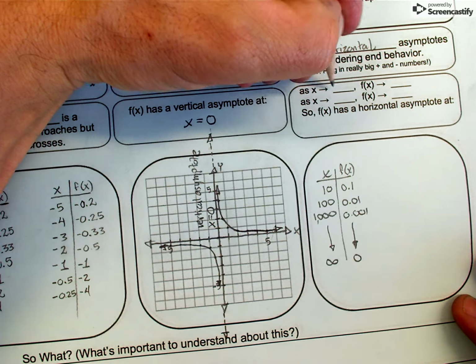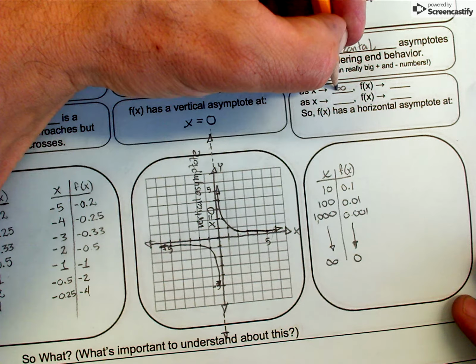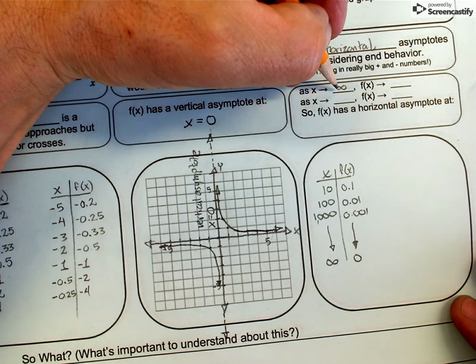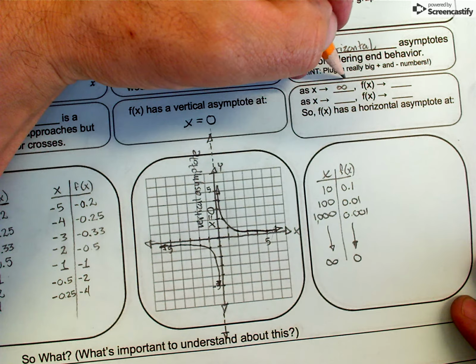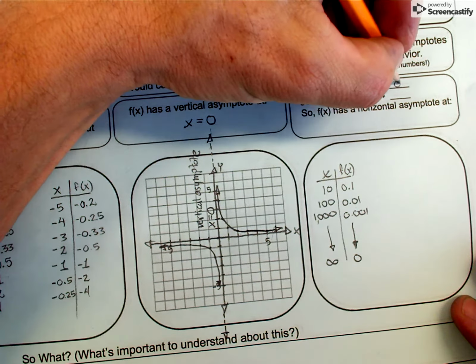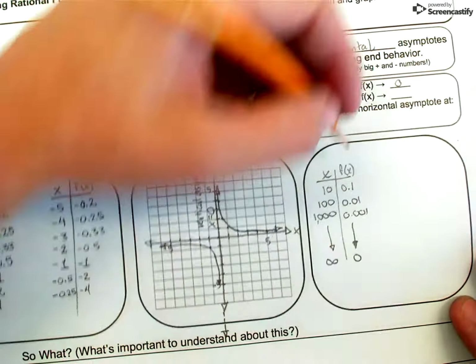So let me fill that in. This is how we write end behavior notation. As x approaches infinity, f of x approaches 0.